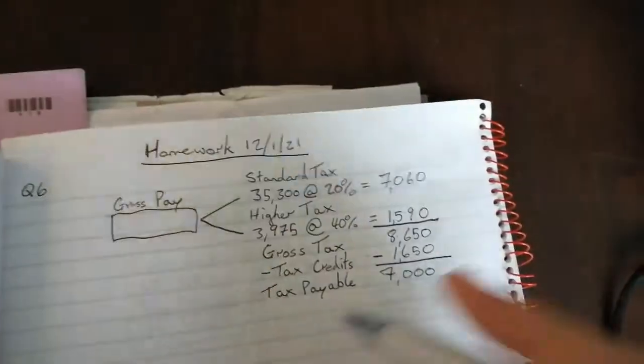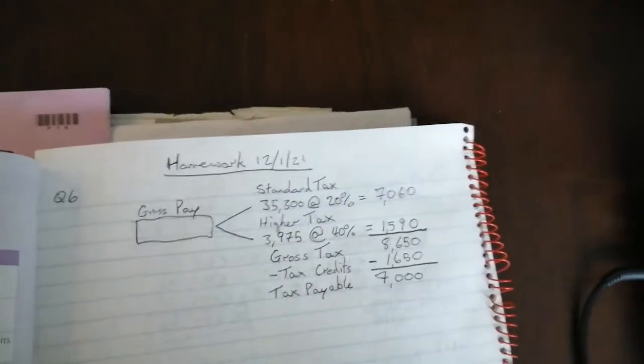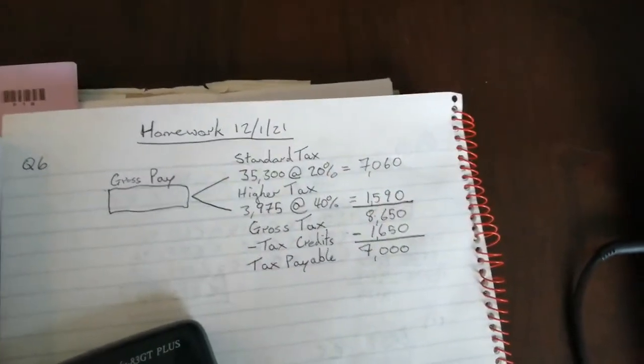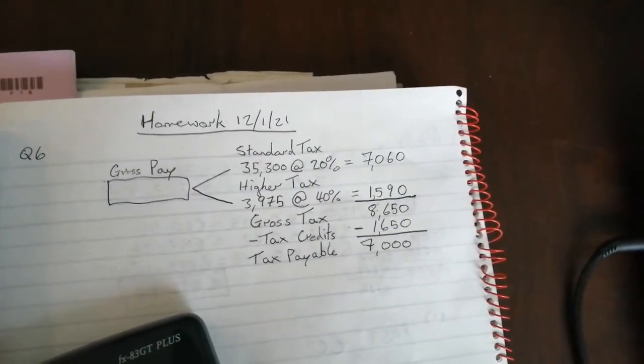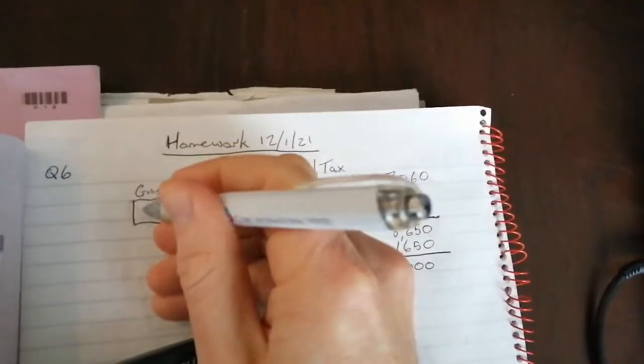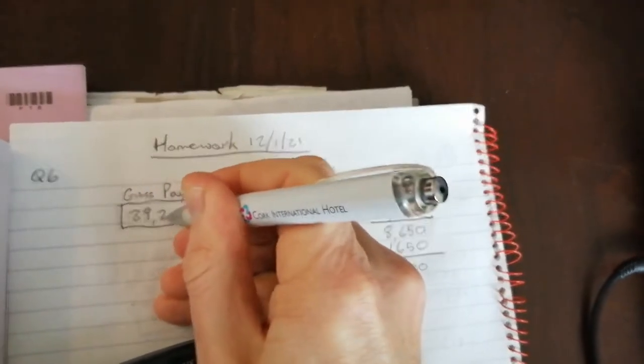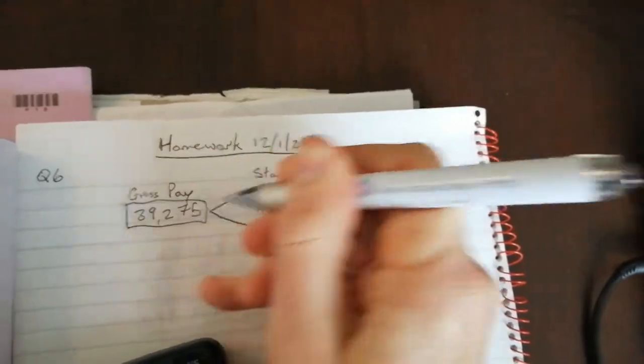Okay, and then we know that this part and this part added together give us our gross pay. So we can just say 3,975 plus 35,300 equals 39,275, and that's our gross pay.